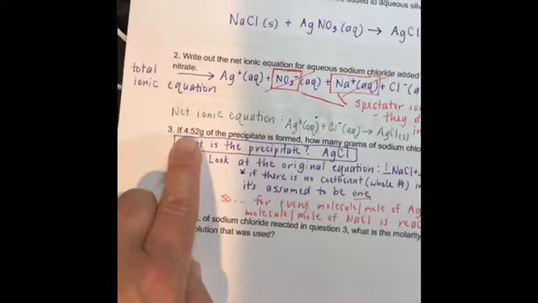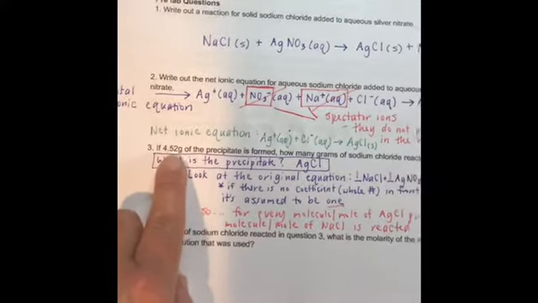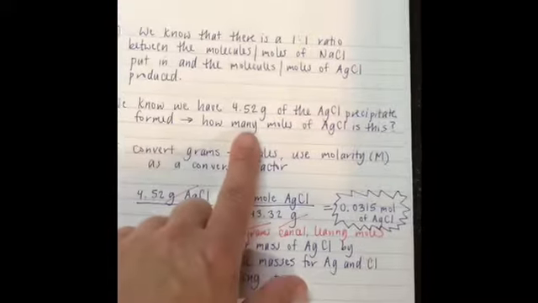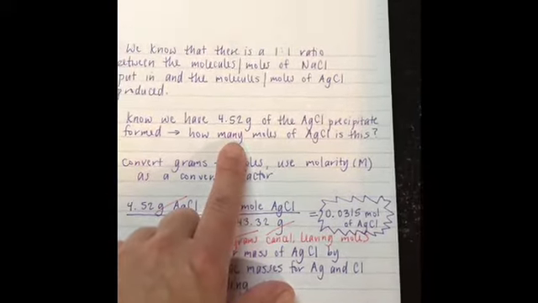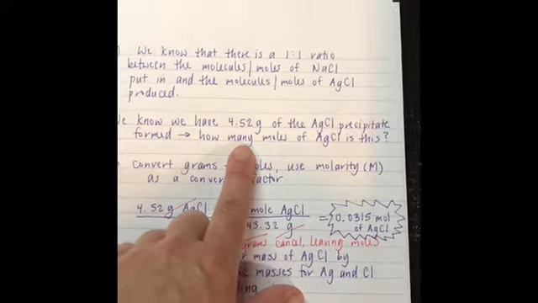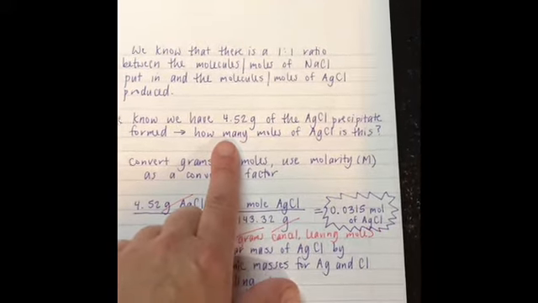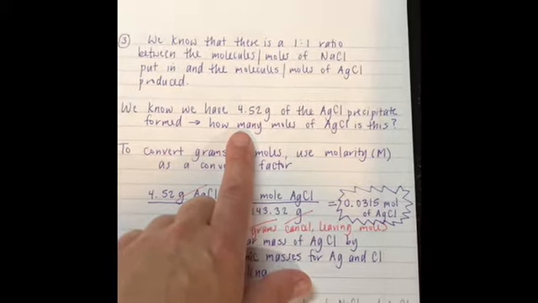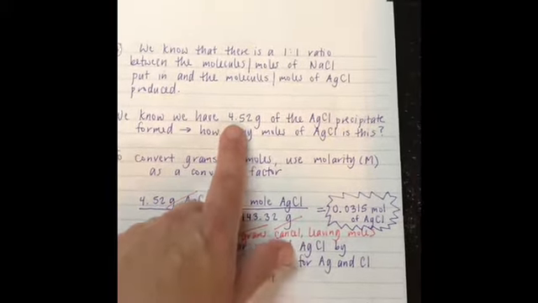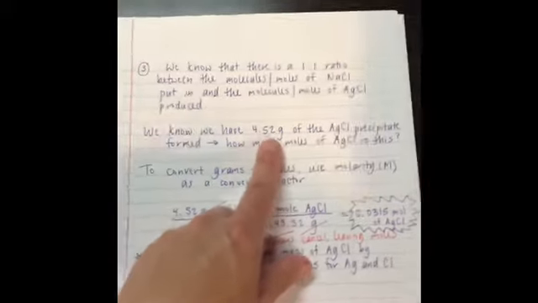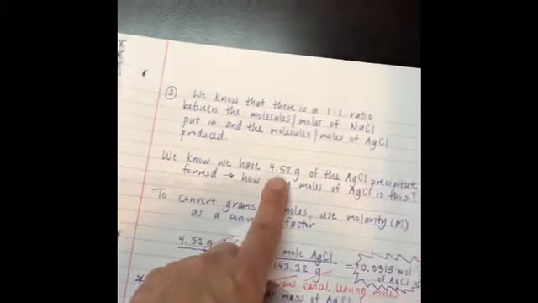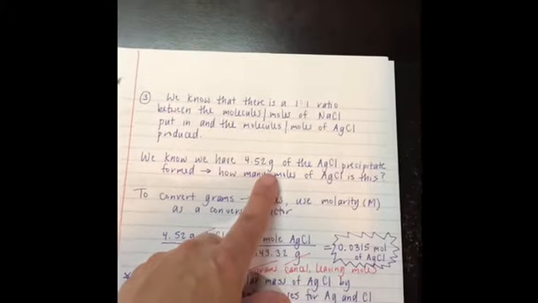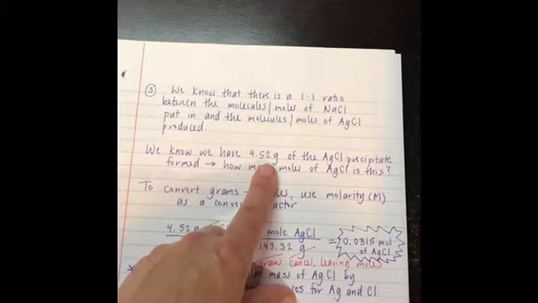What other piece of information do we know? We know that we made 4.52 grams of silver chloride precipitate. So, the question to ask is, how many moles is this? Why is that important? Because we want to know how many grams of sodium chloride had to initially be put in. But we can't just say, oh, we have 4.52 grams of silver chloride, so we must have 4.52 grams of sodium chloride. Why not?